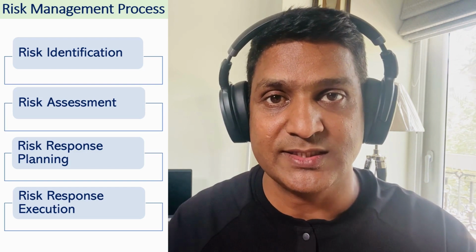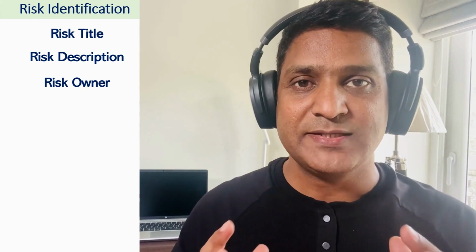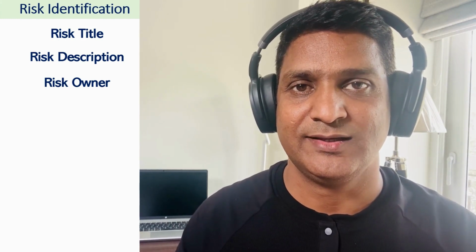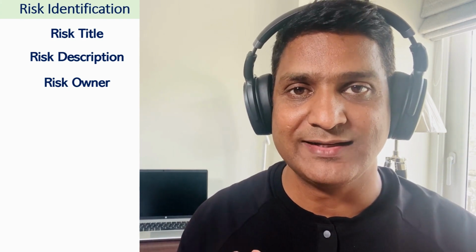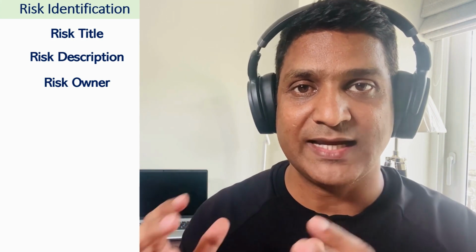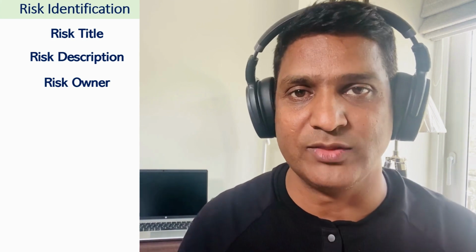So these are the 4 steps in the risk management process. Now let's talk about all these 4 steps one by one in detail. The first step in the process is risk identification. In any of the discussion where we identify a risk, we document the title of the risk, a description of the risk, and who is going to own the risk.